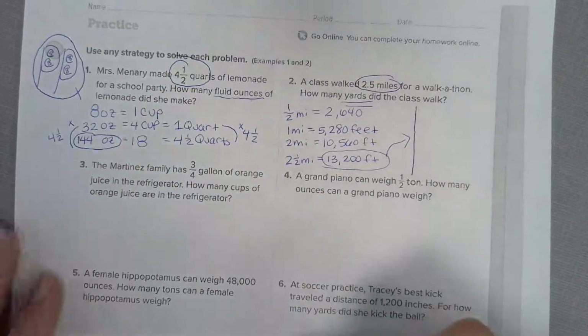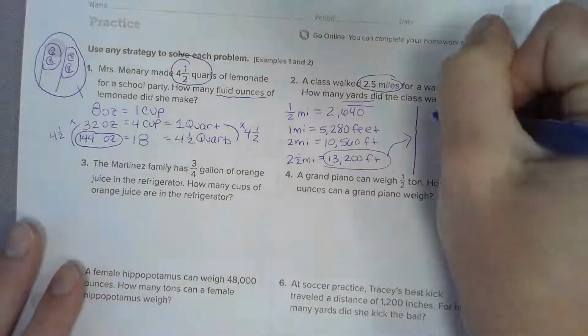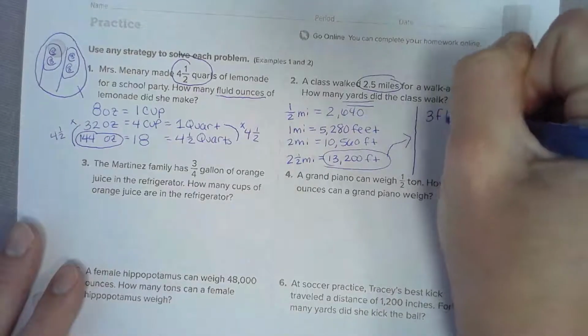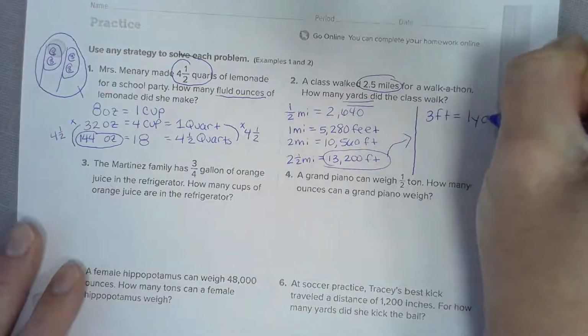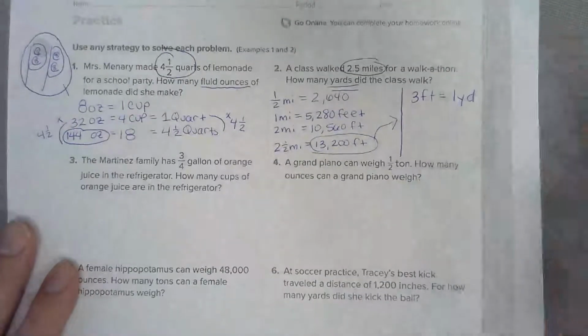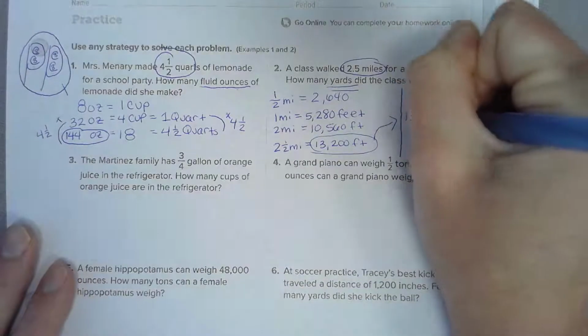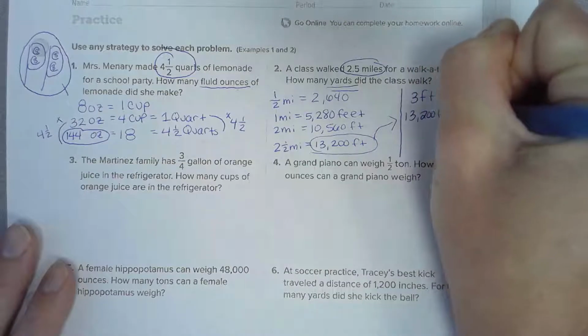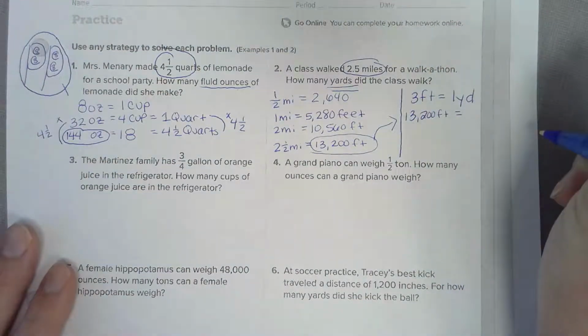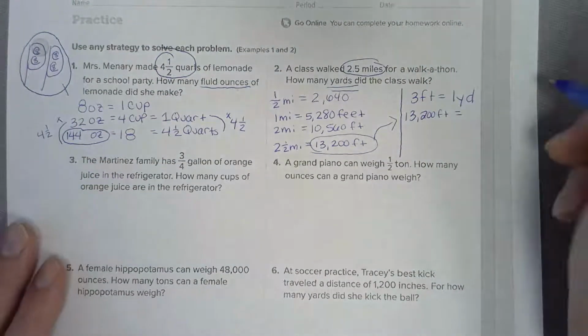Now I have to go from feet to yards. In our notes, we wrote that there are 3 feet in 1 yard. We have 13,200 feet that was walked. You're figuring out how many yards that is.